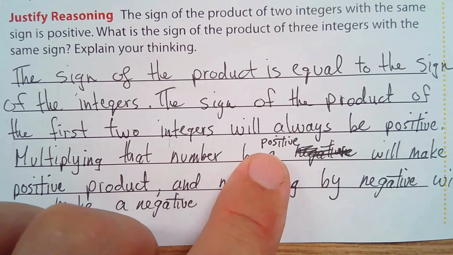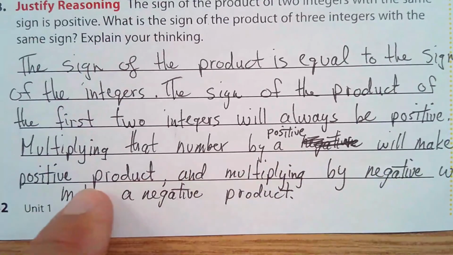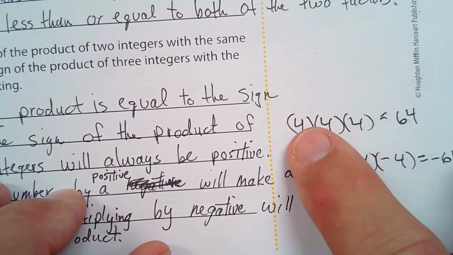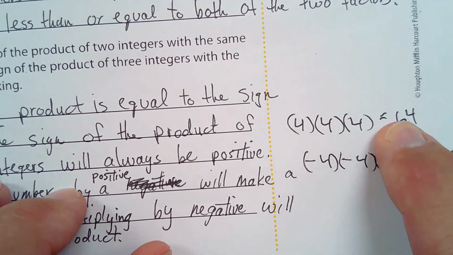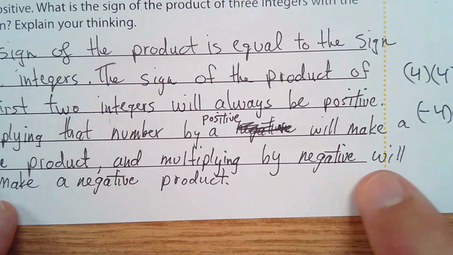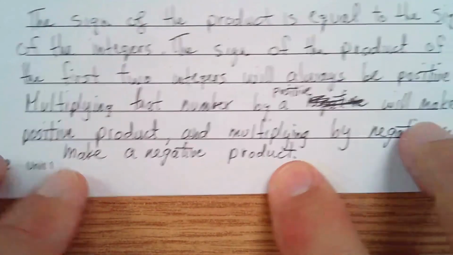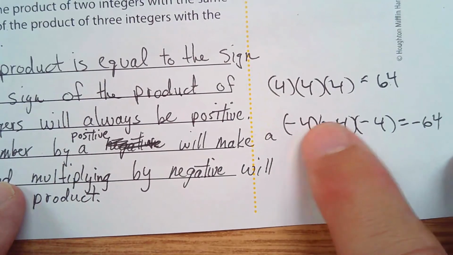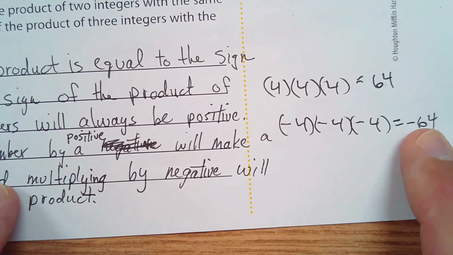Multiplying that number by a positive will make a positive product. So multiplying this by a positive will give a positive product. Multiplying it by a negative will make a negative product. So multiplying this by a negative will make a negative product.